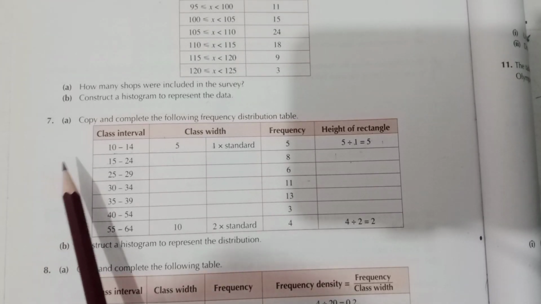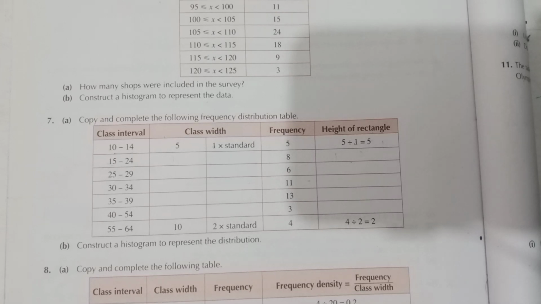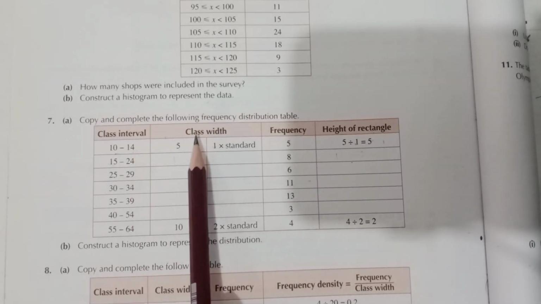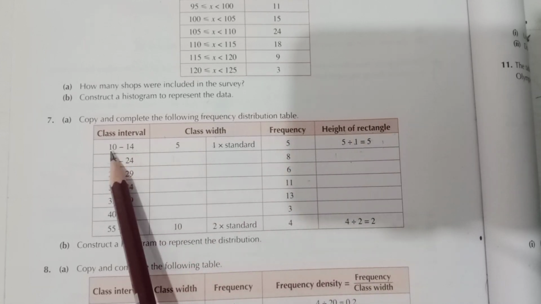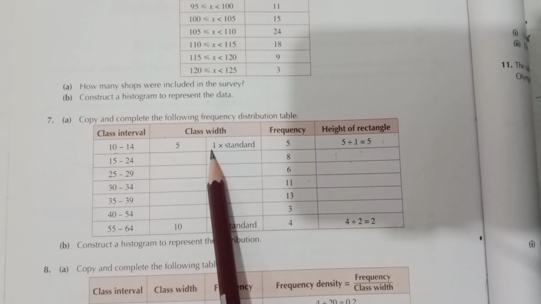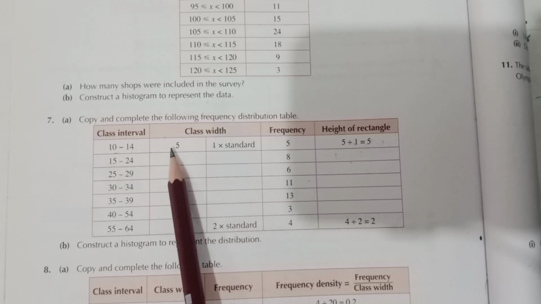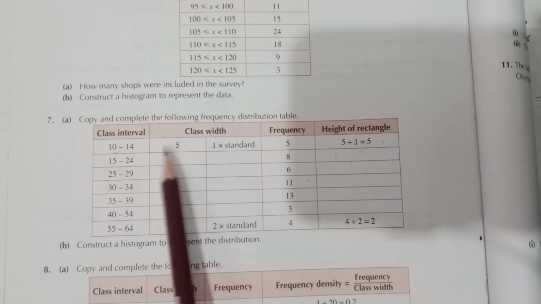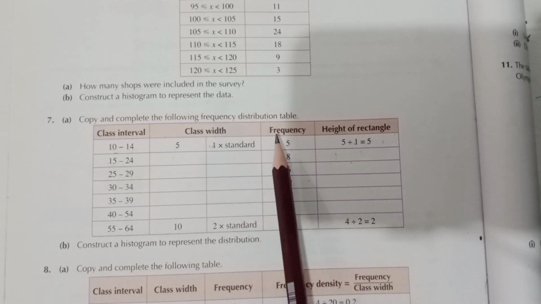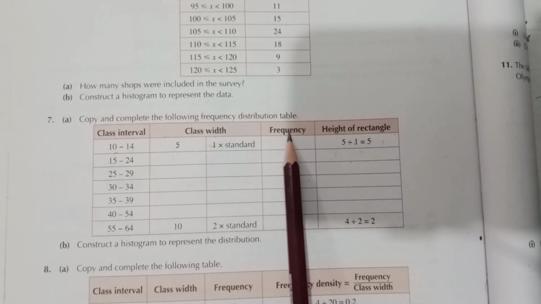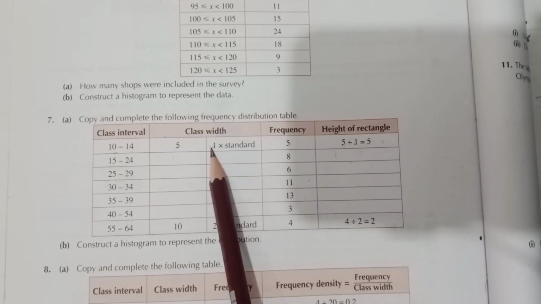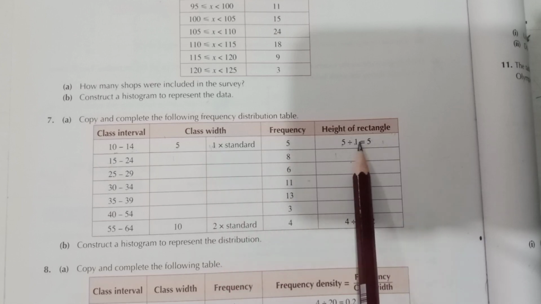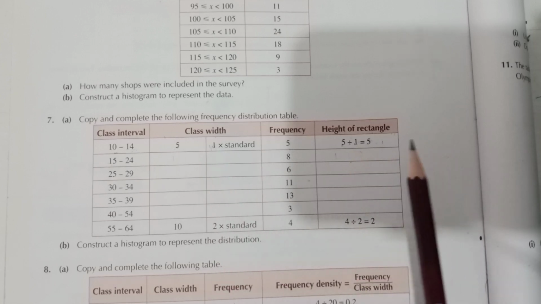Now students, question number 7, copy and complete the following frequency distribution table. That is a class interval which is given to us, and that is class width, frequency and height of a rectangle. The class interval from 10 to 14 is 5, and that is 1 multiplied by standard. 1 is equal to 5, and that is the standard value provided in this table. And this frequency is 5, and height of rectangle is frequency divided by standard.